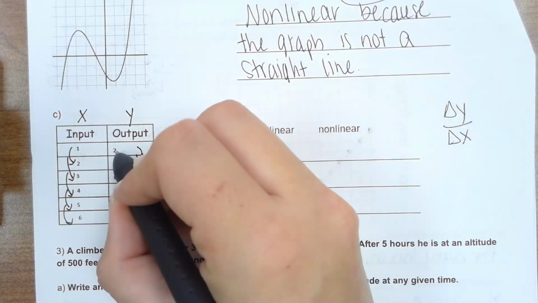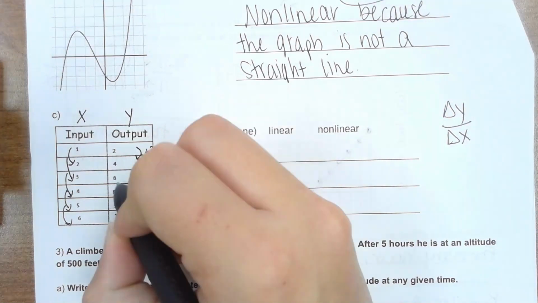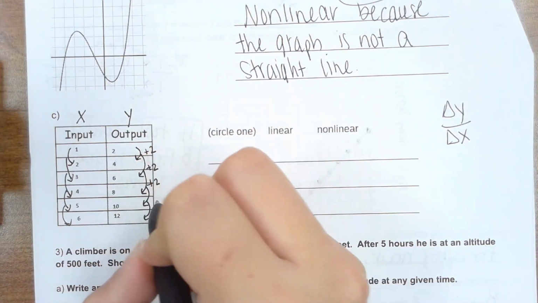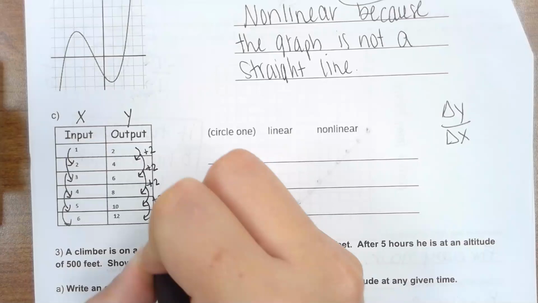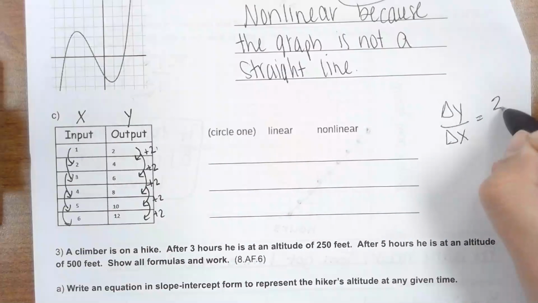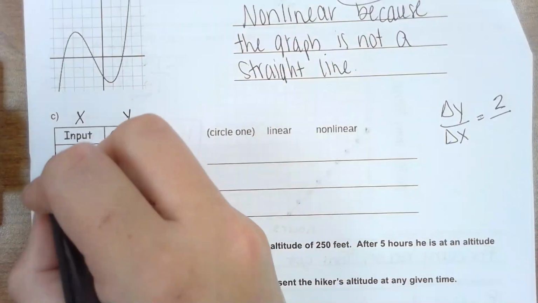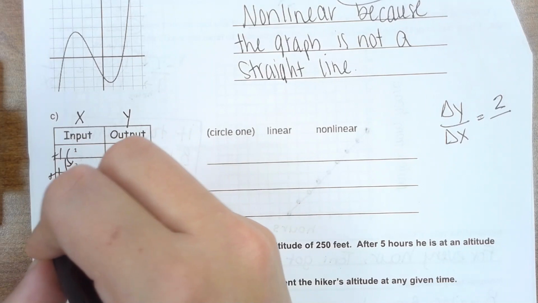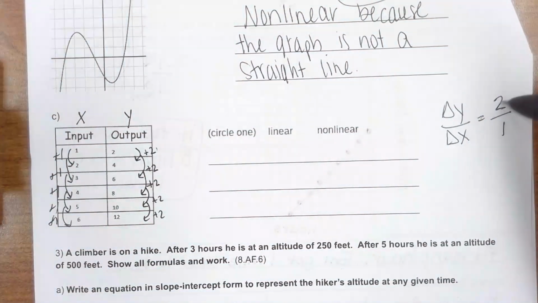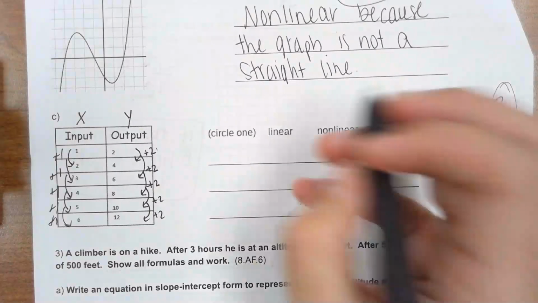So when we went from 2 to 4, that was plus 2. 4 to 6, plus 2. 6 to 8, plus 2. 8 to 10, plus 2. 10 to 12, plus 2. Since all of our y's were the same, our change in y is 2. Looking at your change in x's, notice how they just go up by 1s every time. So your slope was constant because it was 2 over 1 every time. When you have a constant rate of change, that means that it's linear.